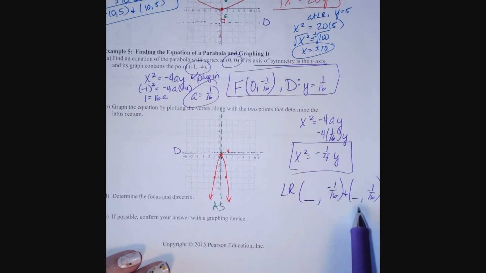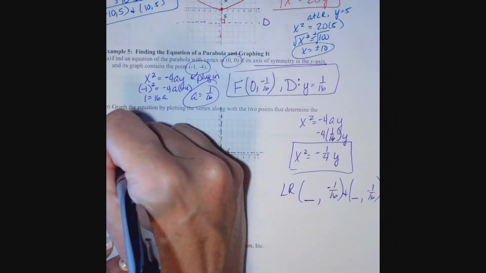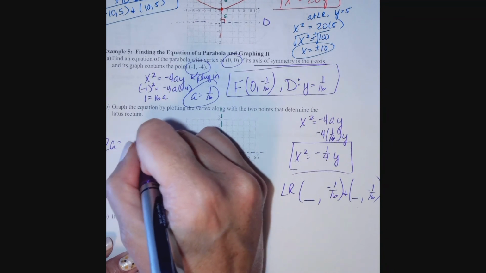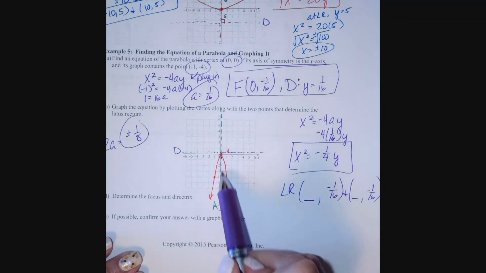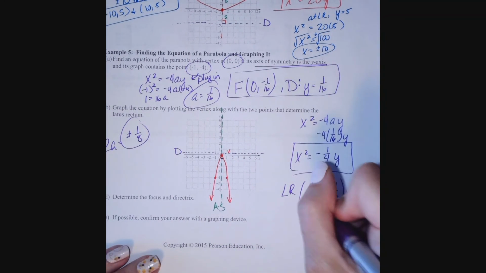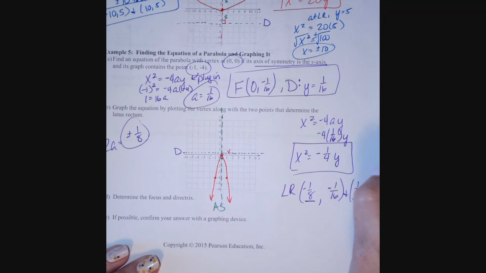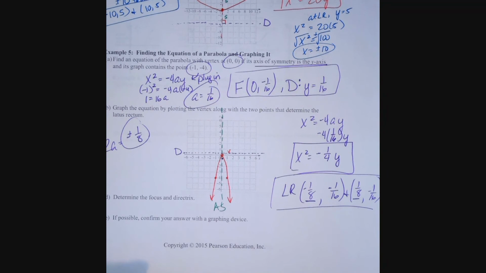And we need to figure out what that x coordinate is. Well, a is 1/16, so 2a is going to be 2/16, which is plus or minus 1/8. So from the line of symmetry where the focus is, I'm going to move to the left 1/8 and to the right 1/8. Those are going to be the endpoints calculated for my latus rectum.